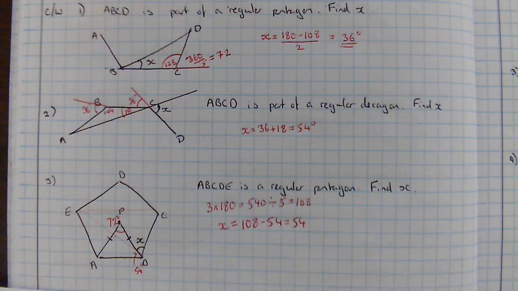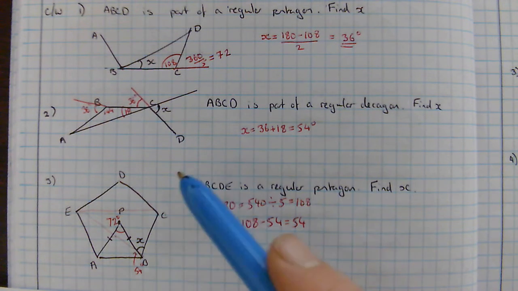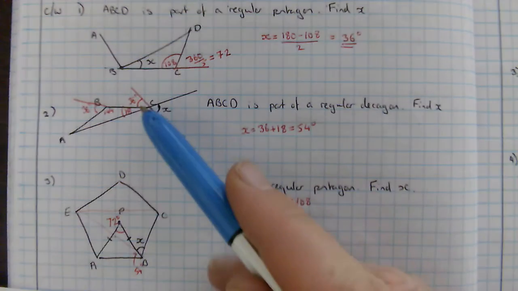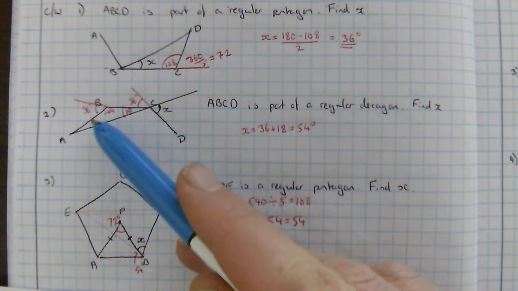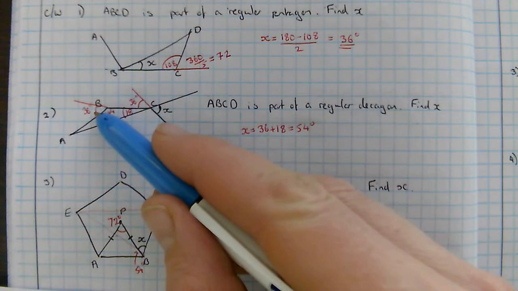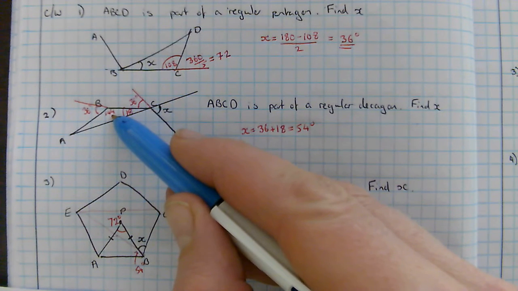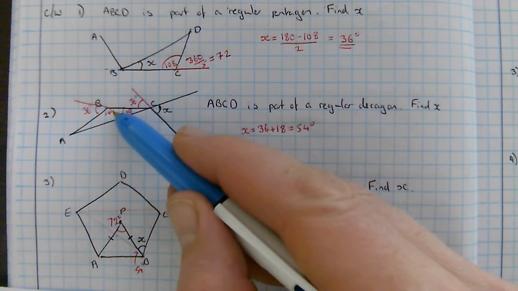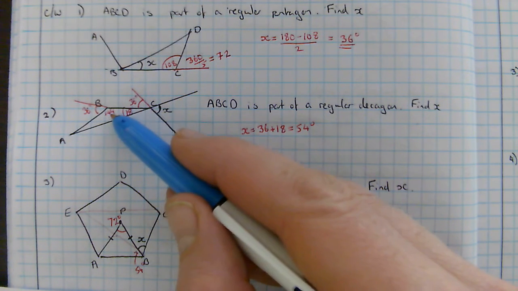Number 2 was a lot more difficult. So I started by adding in my exterior angles. It's 360 divided by 10, so the exterior angles are 36 degrees. That let me, having found the 36 degrees there, find the interior angle here of 144. So the interior angle of that shape was 144 degrees.